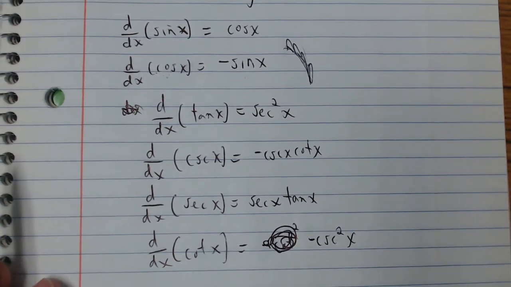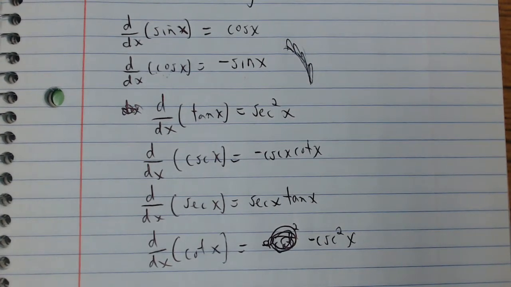Okay, so basically these are the derivatives of our trig functions. I would highly recommend that you memorize these because you can use them whenever you're not asked to use the definition of the derivative to find them. These are your shortcuts to the derivatives of your trig functions.